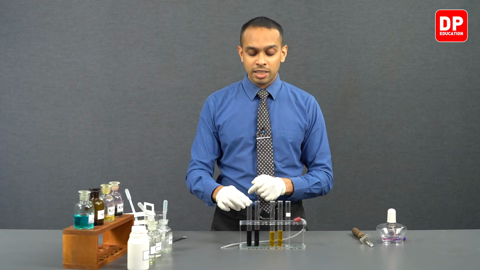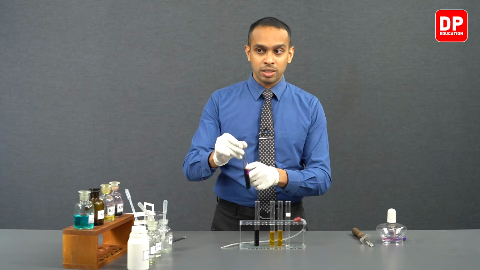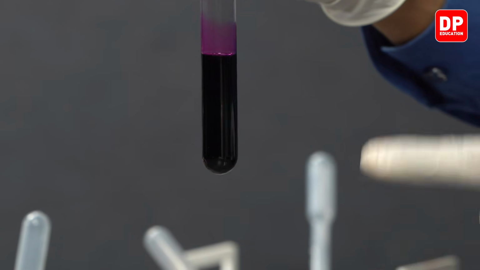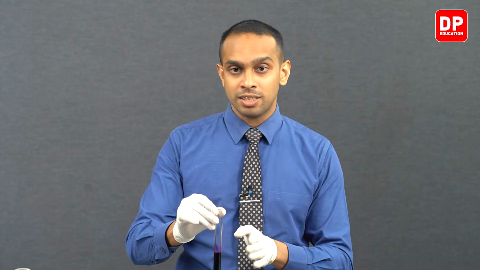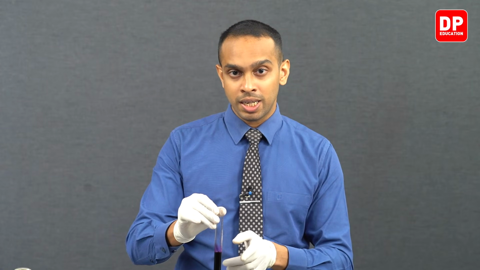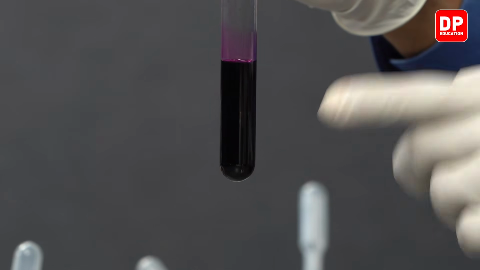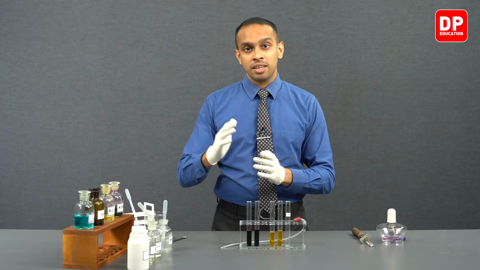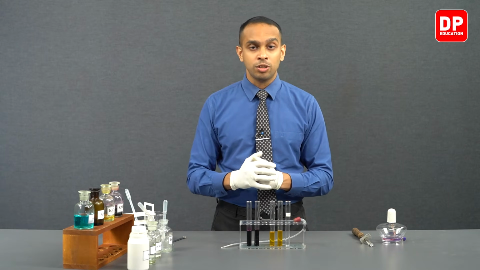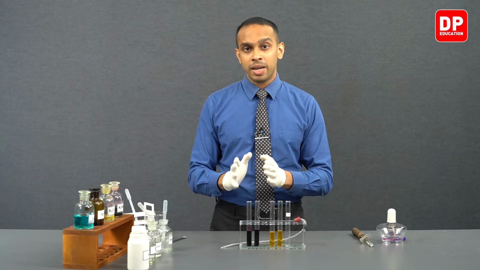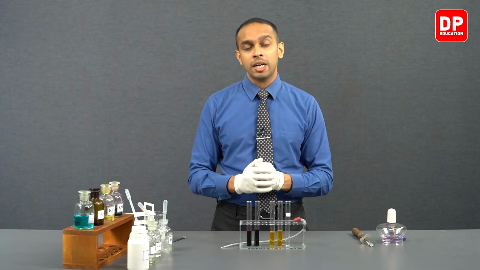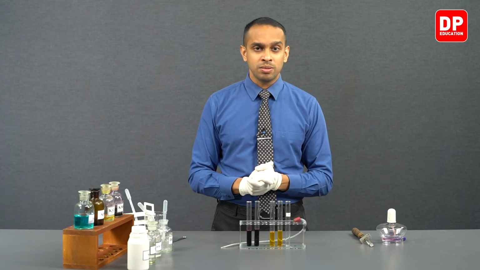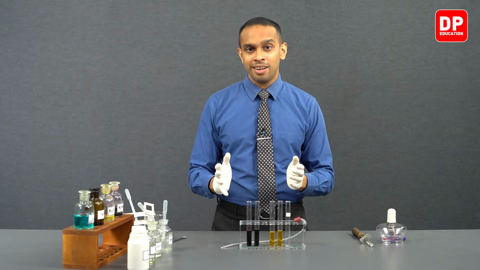Now when we send it through acidified potassium permanganate that we have here, acidified potassium permanganate is purple in color. We have another vial for comparison. So when we send hydrogen sulfide through acidified potassium permanganate, you will see the purple color will disappear. This is because as hydrogen sulfide gets oxidized to form sulfur, potassium permanganate or the purple color permanganate ion gets reduced to form Mn2 plus, which is a colorless solution. So the solution will become clear and colorless.